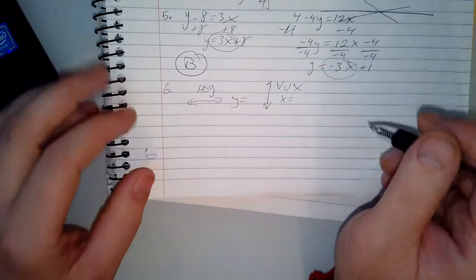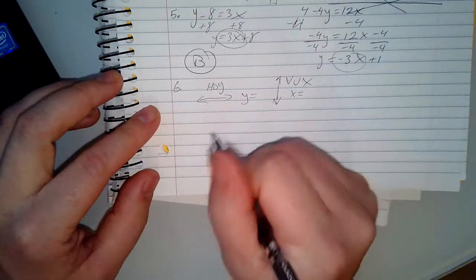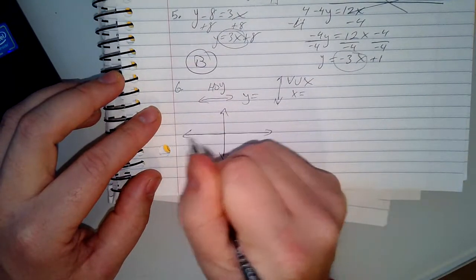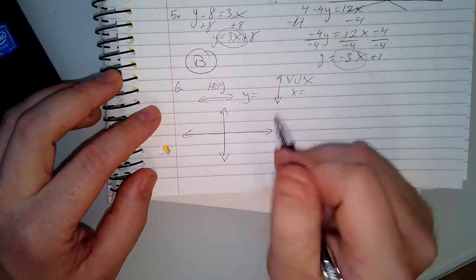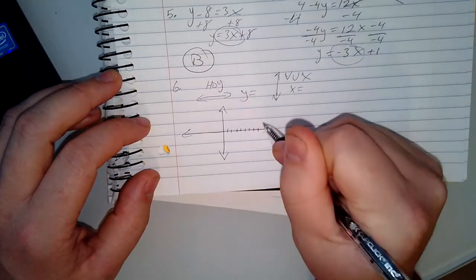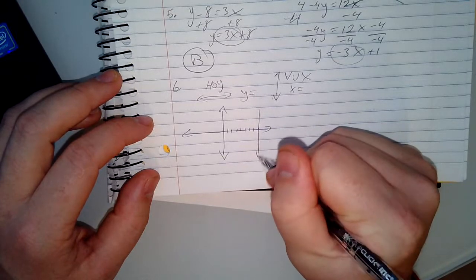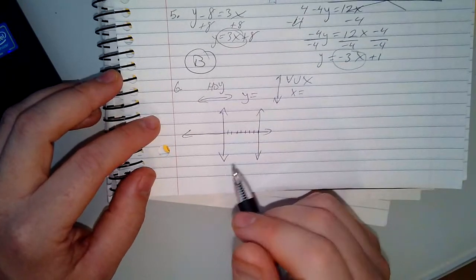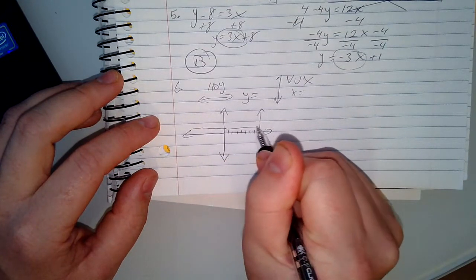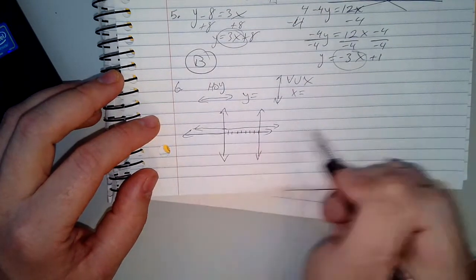So the easiest way to do this one is to actually draw a picture. Our first one says x equals 8, so I know that 1, 2, 3, 4, 5, 6, 7, 8. It will cross right here. It's a vertical line. And y equals 1, this one right here. So what's the best way to describe these two lines?